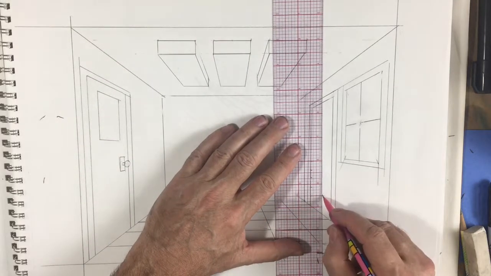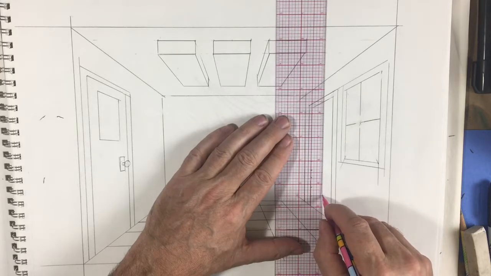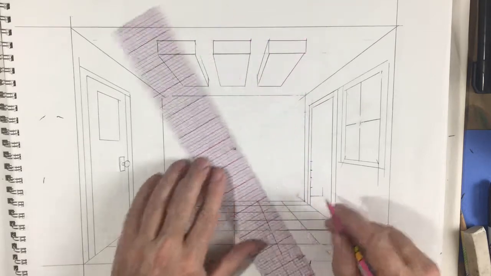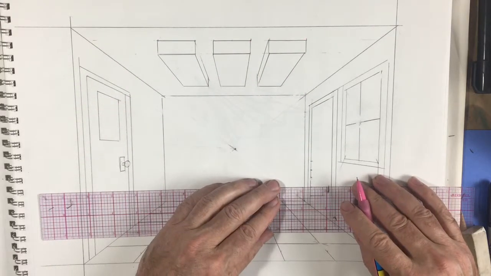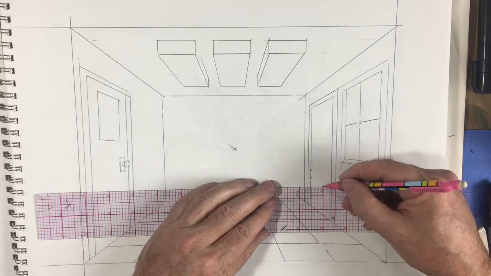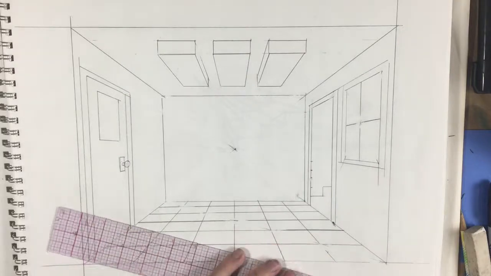I am using the edge of the doorway to... Oh no, my doorway isn't parallel. So that's about all I got is those two steps.